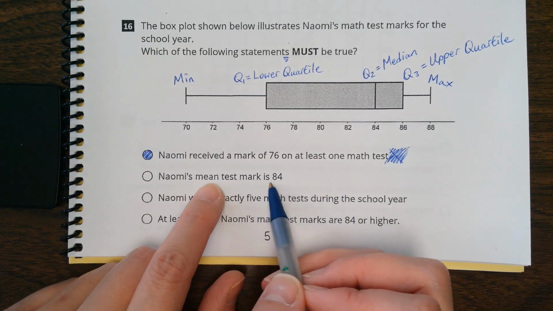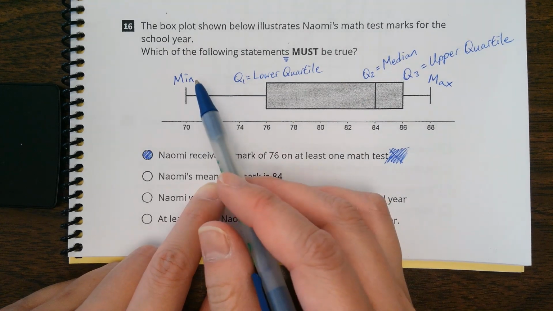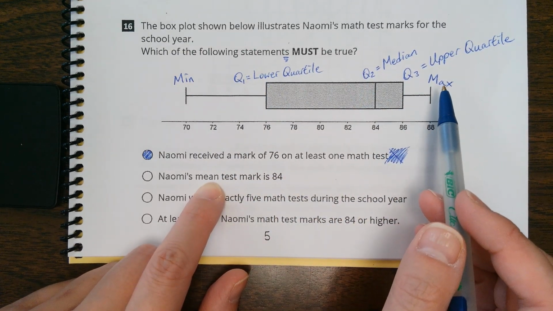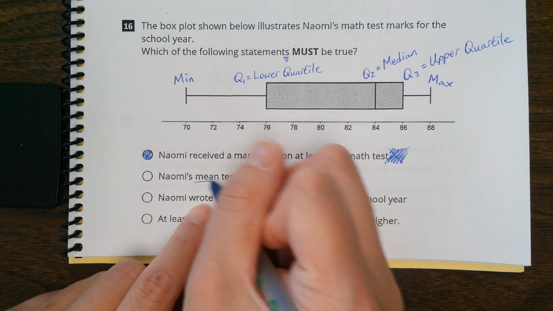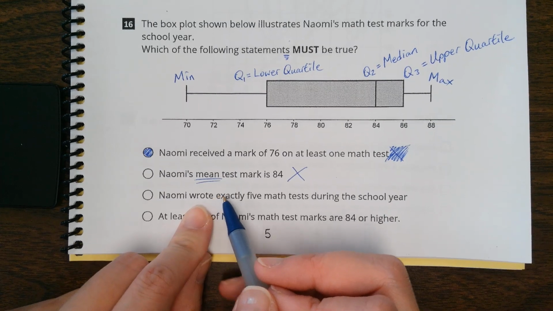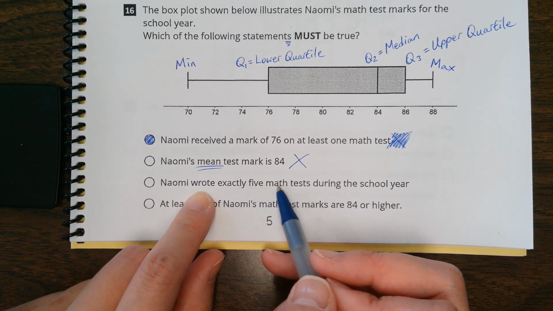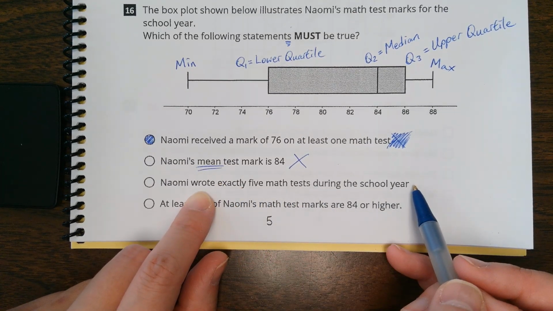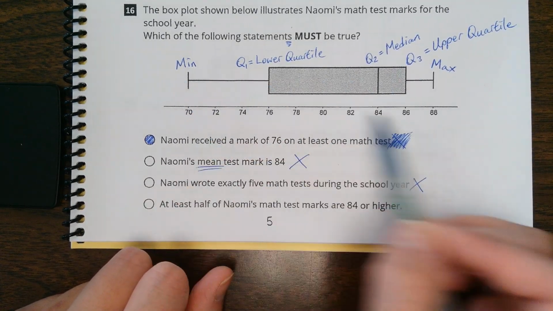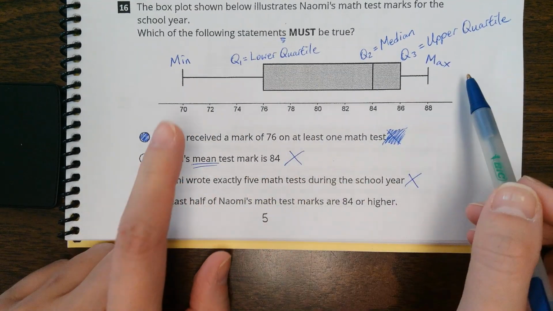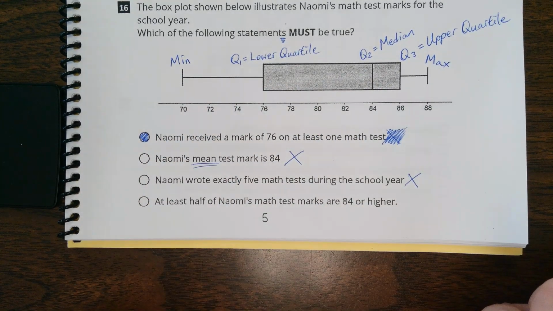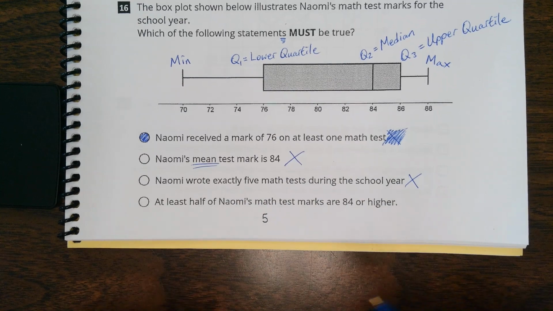The mean mark is 84. Now remember, when we analyze this, a box plot is based on the median, not the mean. So this is not it. Naomi wrote exactly 5 math tests during the school year. That's not it. In a box plot, you could have like 100 different numbers and it would still look the same like this. So we don't know how many she wrote.